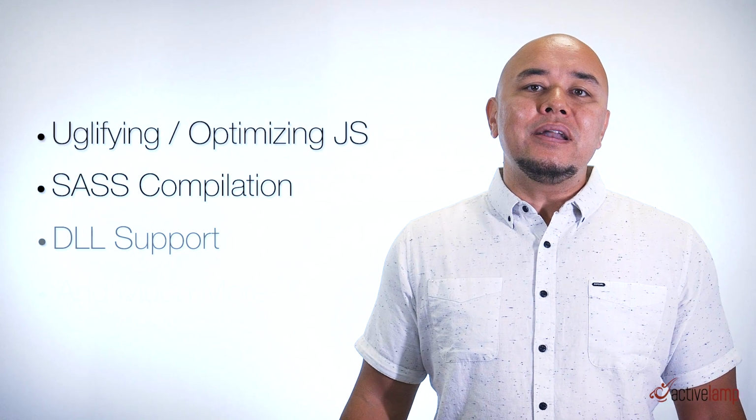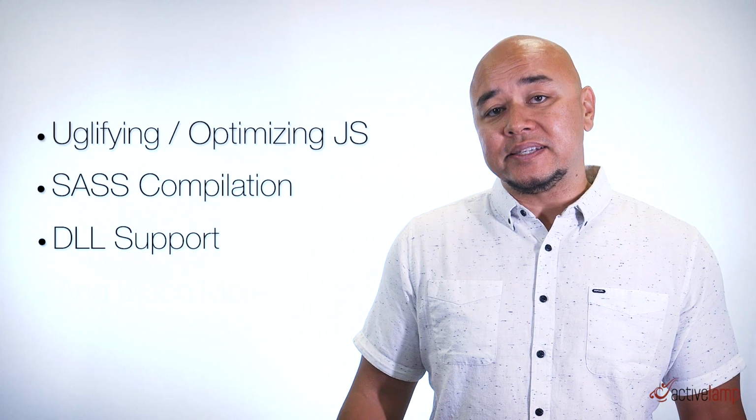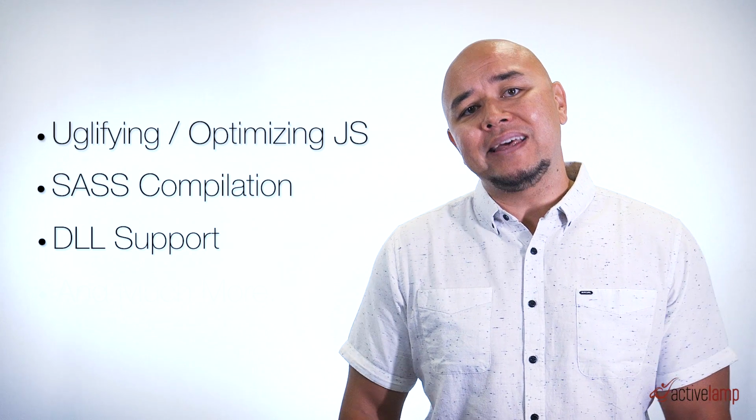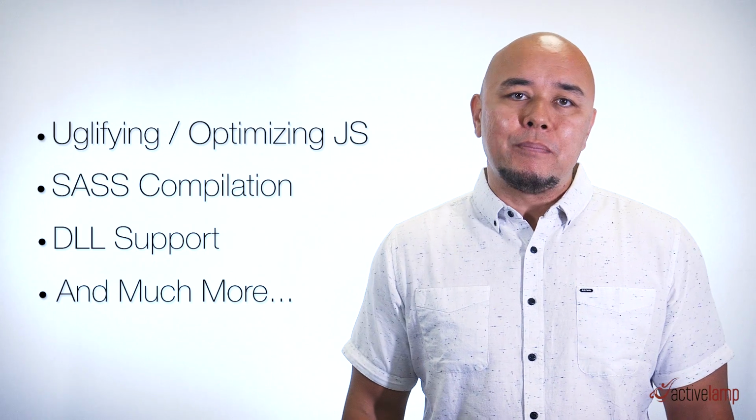This is where Webpack enters the picture. Using a tool like Webpack helps you overcome issues like what I just mentioned when building large apps. And it brings with it a whole other slew of efficiencies that you'll gain and benefit from. Like uglifying your JS, compiling your Sass, bundling libraries that never change into separate DLLs or dynamically linked libraries, and so on. But I've digressed.